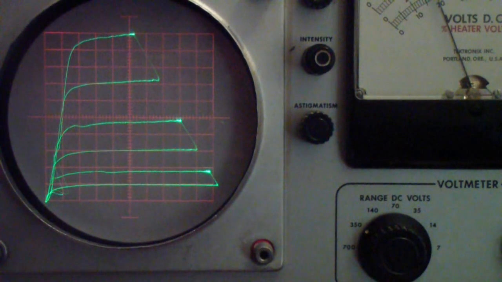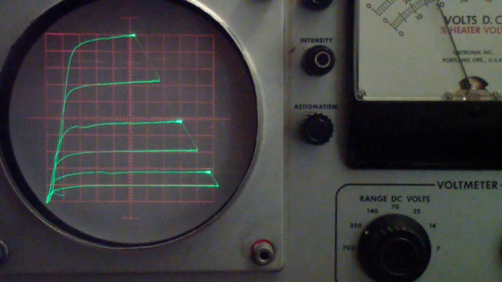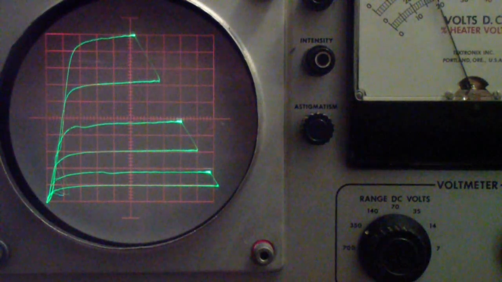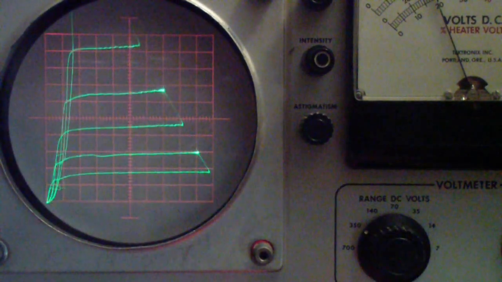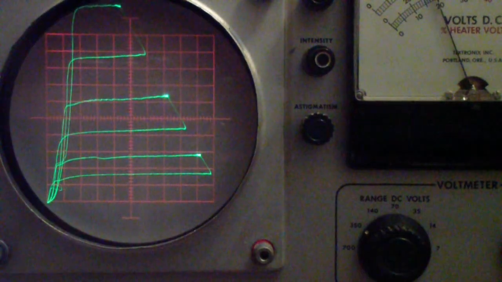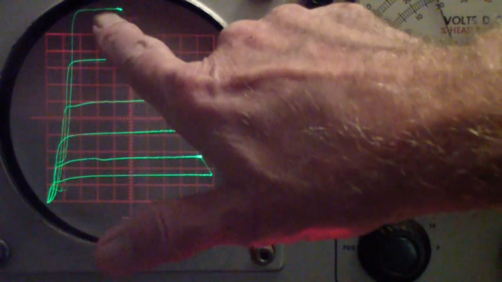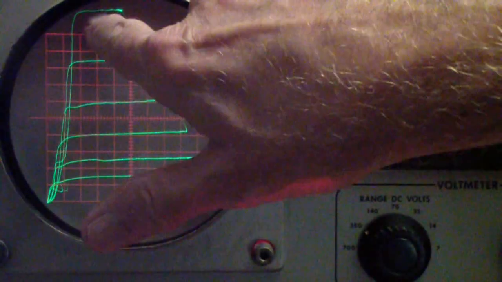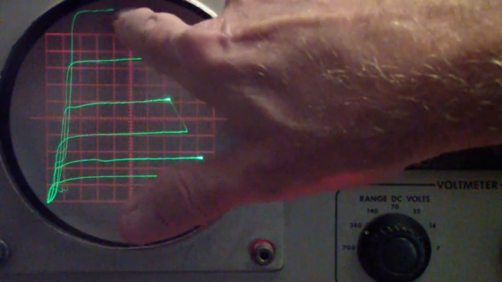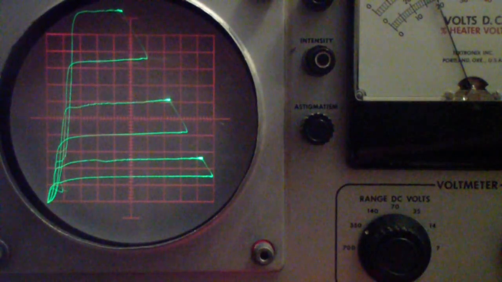So what you see on the screen is a 6U8. It is the pentode section of the 6U8, which I showed earlier. On the grid B is a 6GH8, and let me point to a few differences. You notice that the GH8 produces a lot more. This is plate current, so it can produce a lot more plate current at zero bias than the 6U8 can.